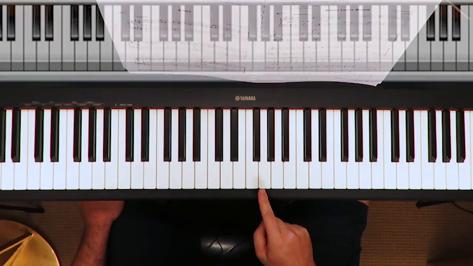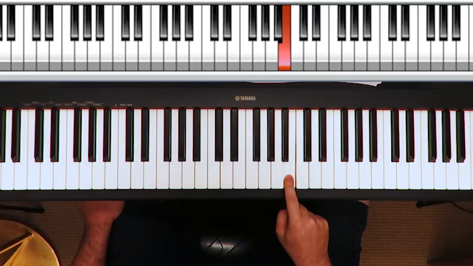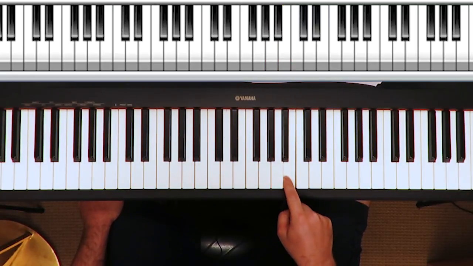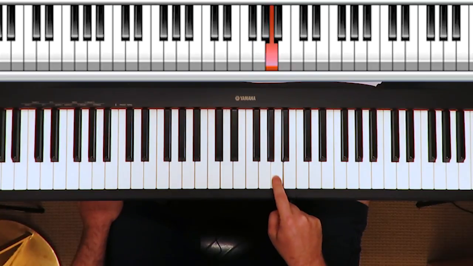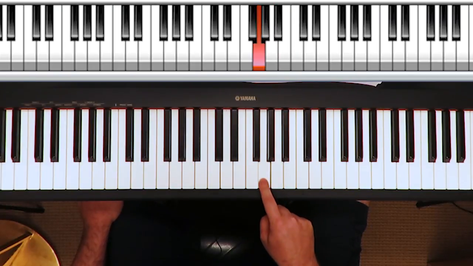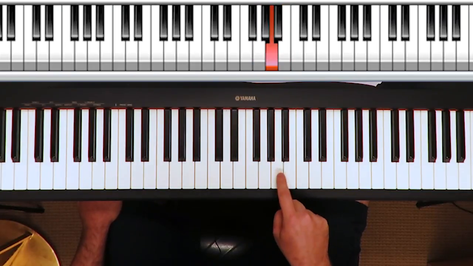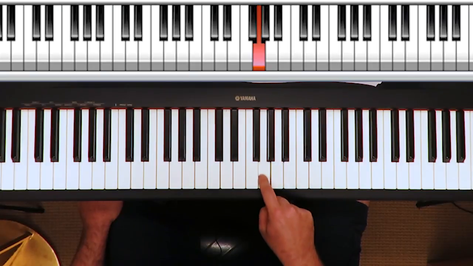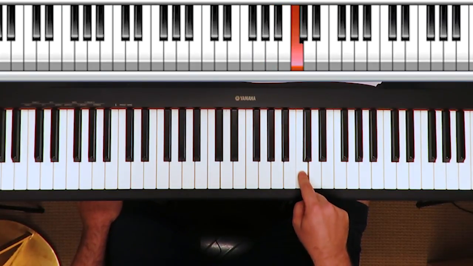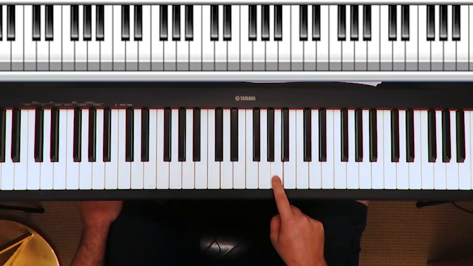We start with A, B. That's right, B. Then A, then B. Then we go down to G and up to A and up to B. And then C, B, A, G. And then a B, A, B. A, G, A, B. A, C. Here's a skip. Make sure you get A, G.